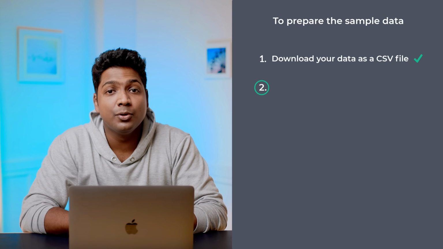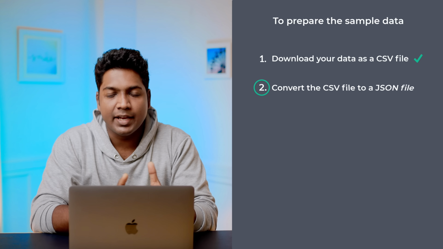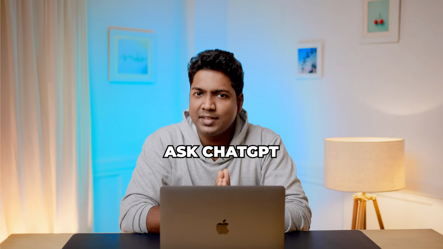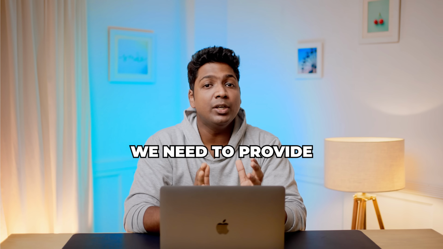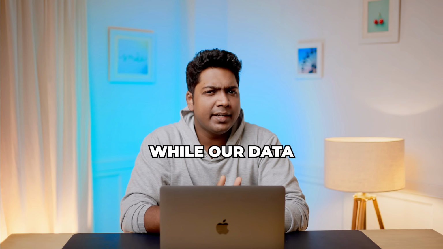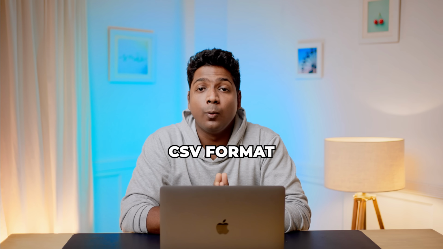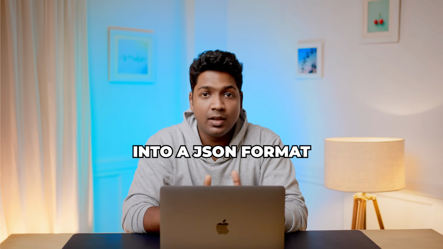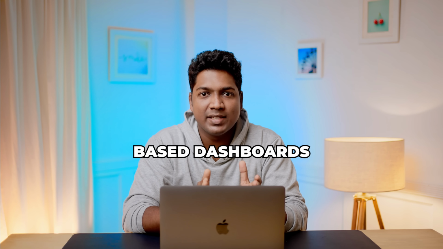Now let's go to step 2, which is to convert our CSV file into a JSON file. Before we ask ChatGPT to create the dashboard, we need to provide a small sample of our data in a structured format. While our data is currently in CSV format, we'll convert it into a JSON format, which is better suited for creating web-based dashboards.